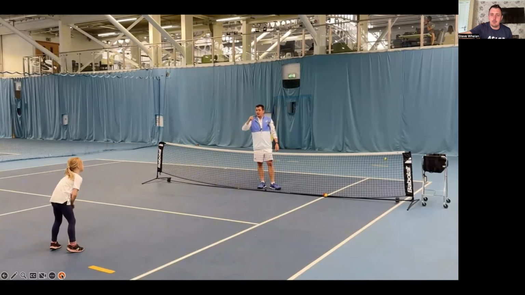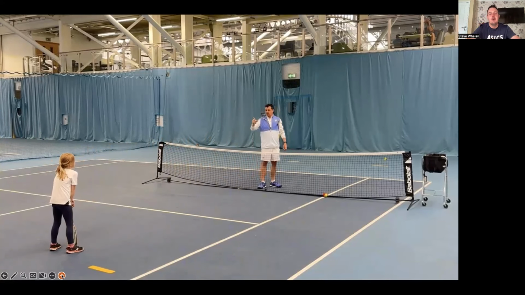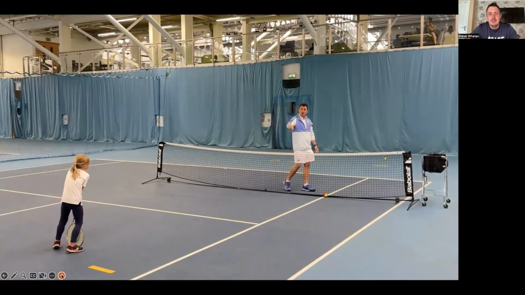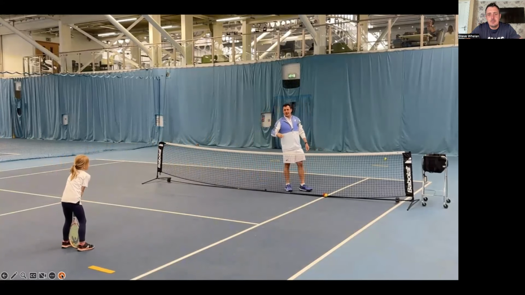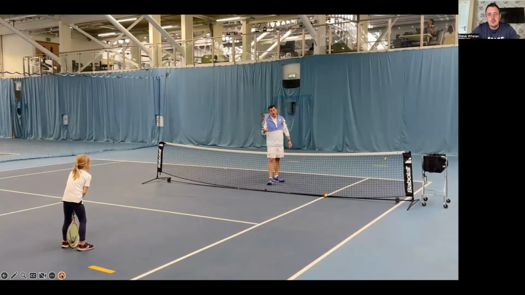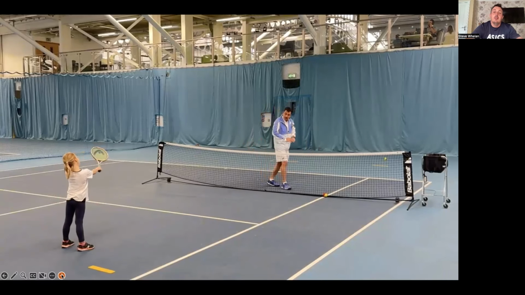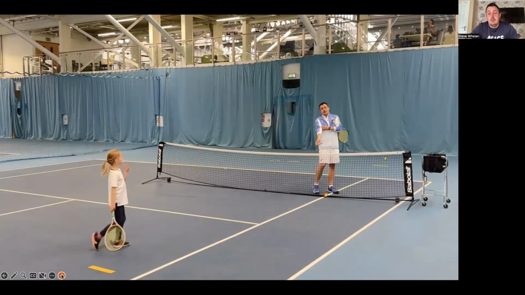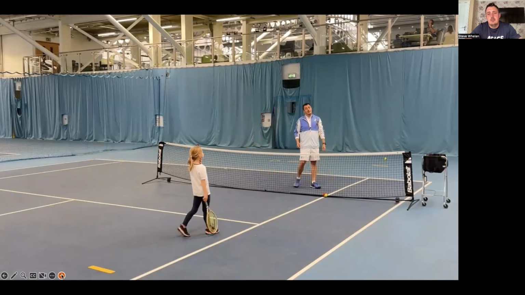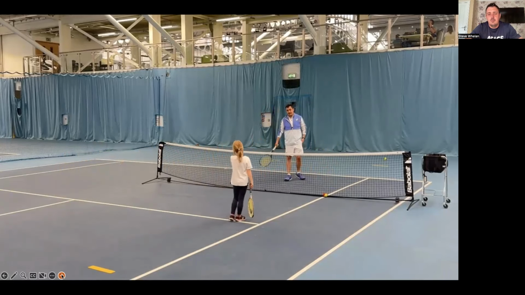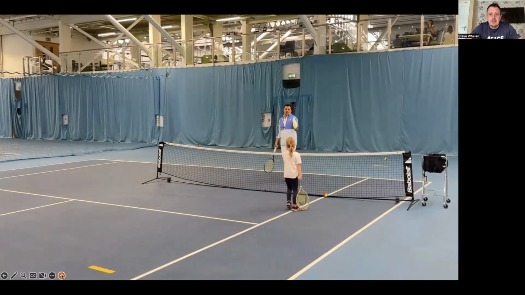Here's the rule: if I get the ball to bounce twice on your side, I steal all your points. However, if you get the ball to bounce twice on my side, you steal all my points. So, can you get the ball to bounce twice, but also make sure it doesn't bounce twice? Would you like to start the game, or would you like me to start?